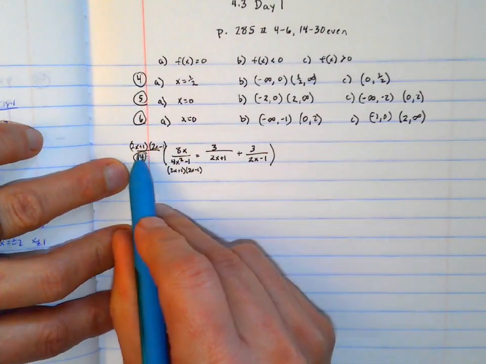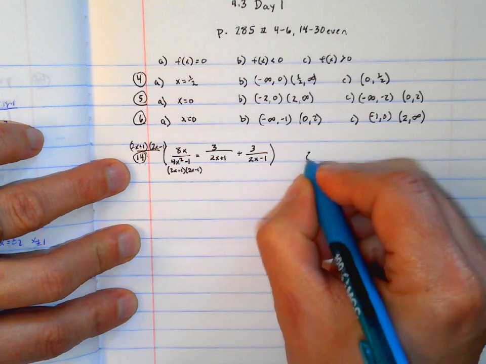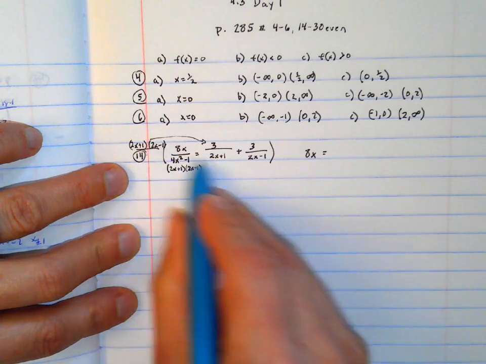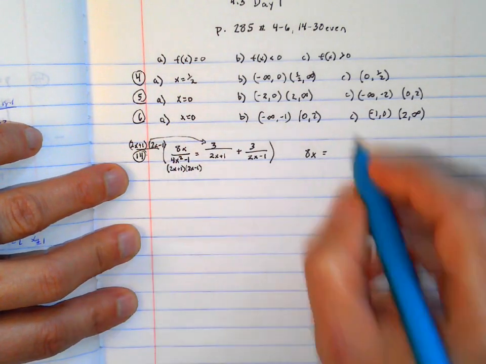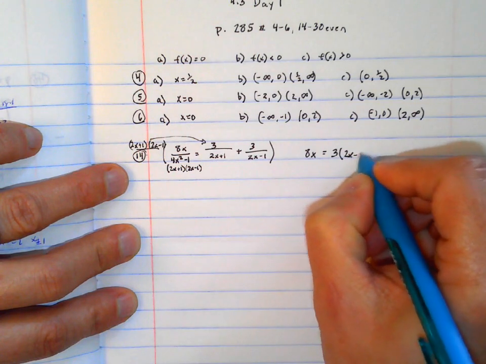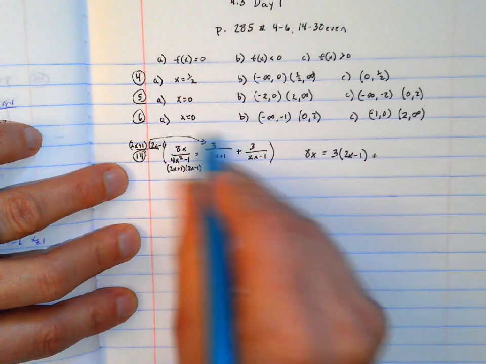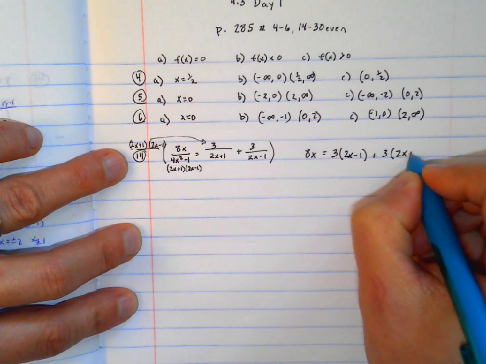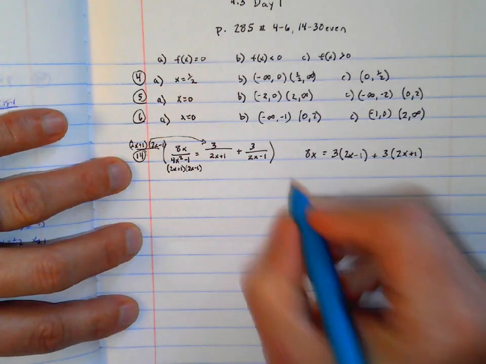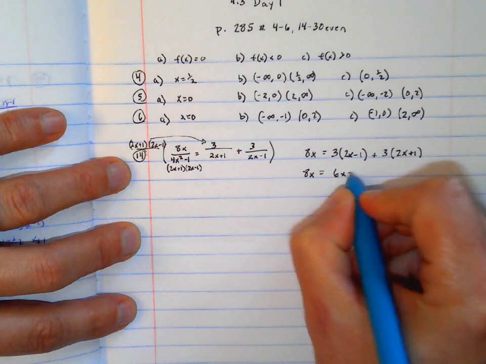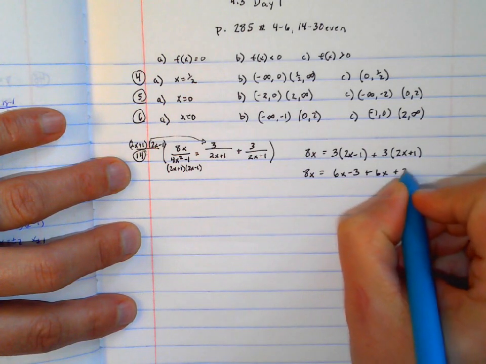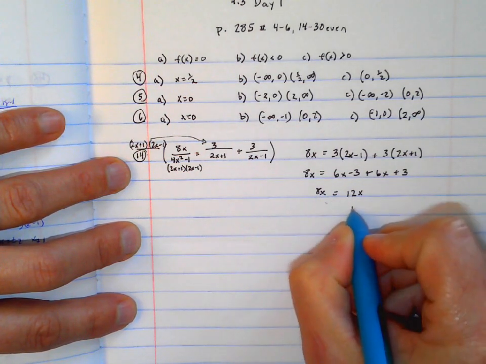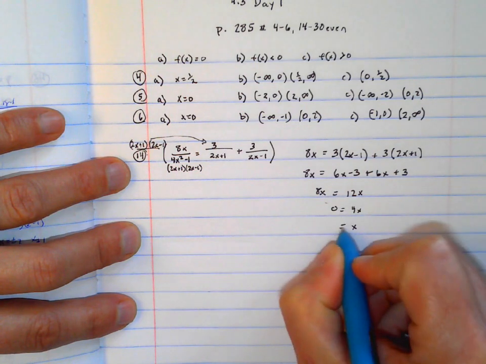Okay, so when I do that, both of these cancel out, so I'm just left with 8x. Okay, equals, when I multiply here, the 2x plus 1's cancel, so I'm left with 3 and 2x minus 1. And then here, the 2x minus 1's cancel, so I'm left with 3 and 2x plus 1. Okay, now I just have to solve this. So distribute stuff through. Add your like terms together, those cancel. Okay, if I subtract that over and divide, I get 0.